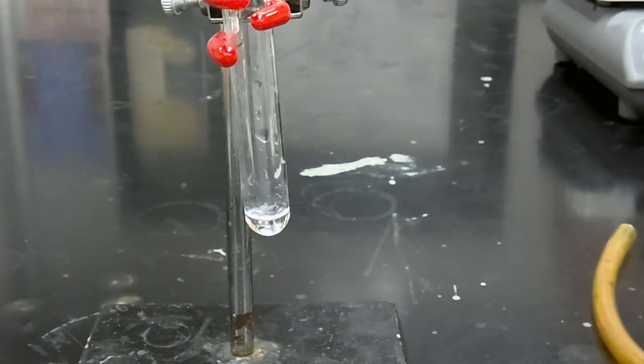So I'm going to add another small aliquot. Okay, and this is going to require, give me one moment to clamp this so that way you can visualize what's going on. So this is what our water product mixture looks like.